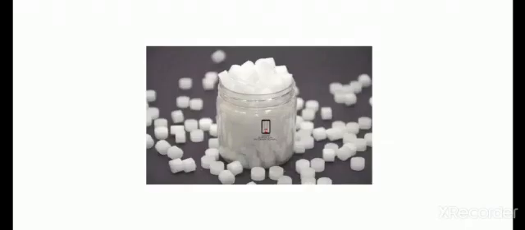Use your brain power. On opening a box of camphor, its smell spreads all around. Why does this happen? Camphor is a substance that shows sublimation. Therefore, it changes from solid to gaseous form and the smell spreads all around the room as soon as its box is opened.